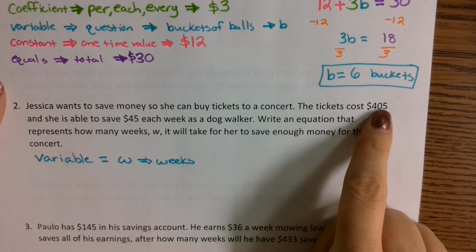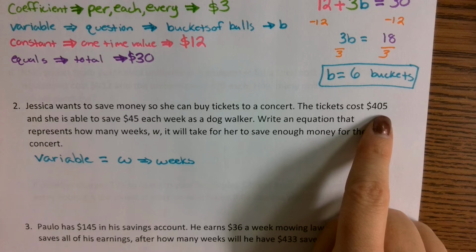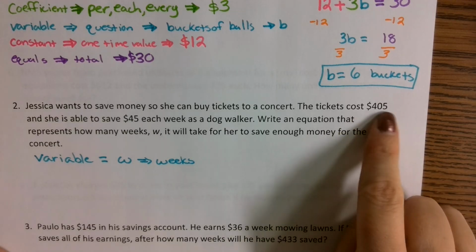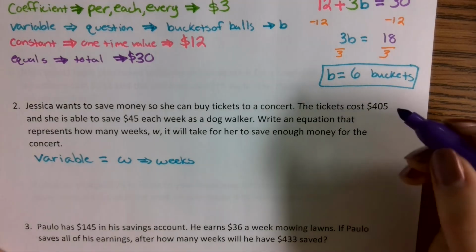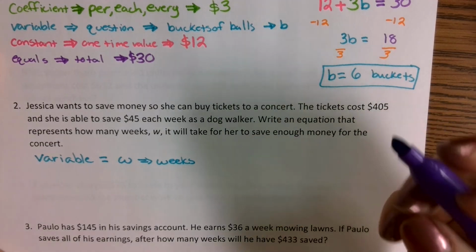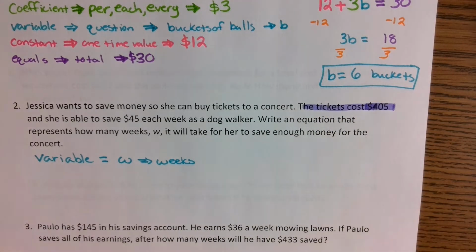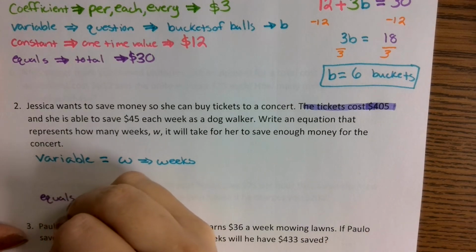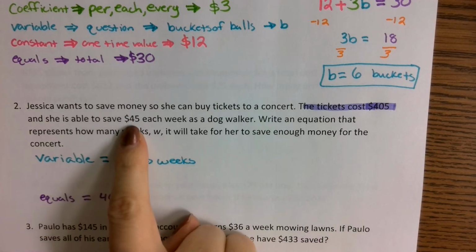How many weeks is it going to take for her to raise enough money? Okay, 405. It costs $405 for the tickets. What is that going to be? She wants to save up enough money to buy the tickets. So this is the value that it's going to be set equal to. This is how much money she needs to save. That's $405. That's going to be what it's equal to. It equals 405.